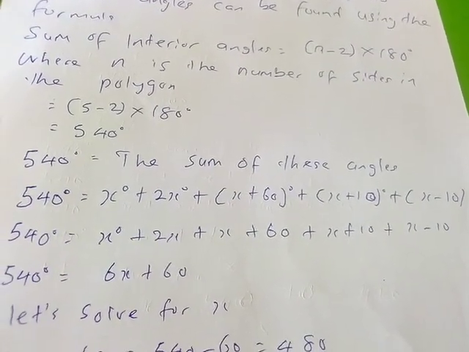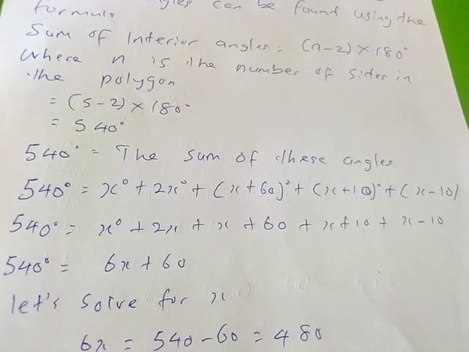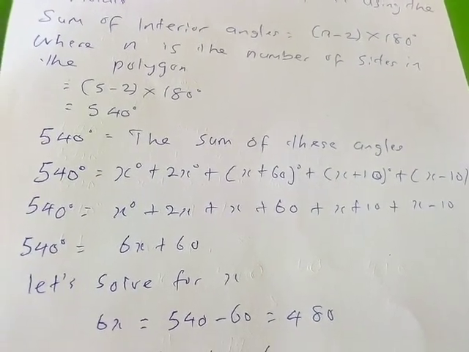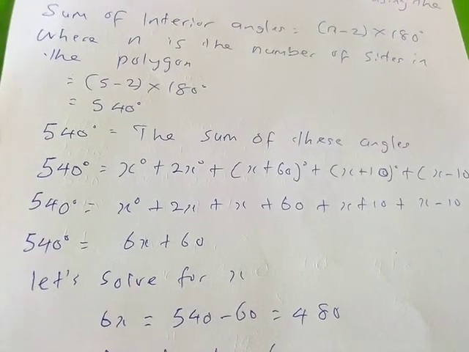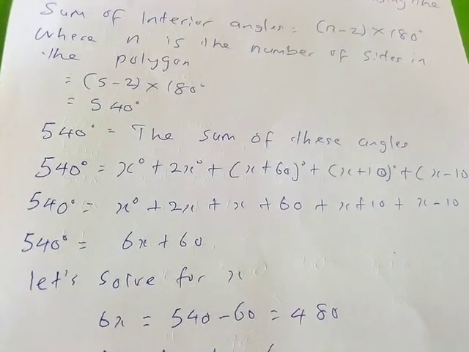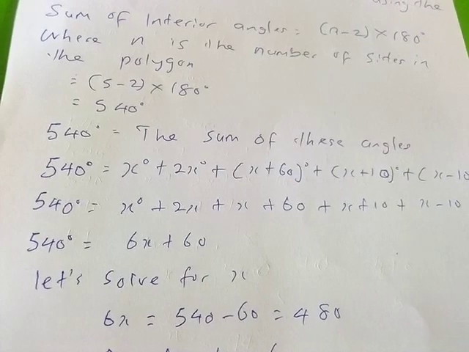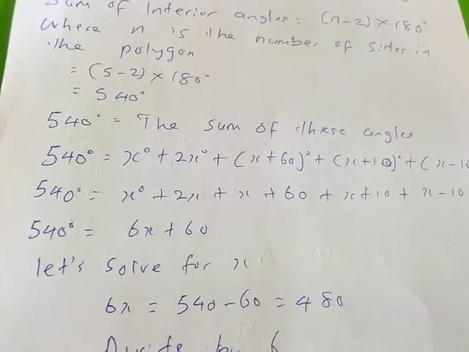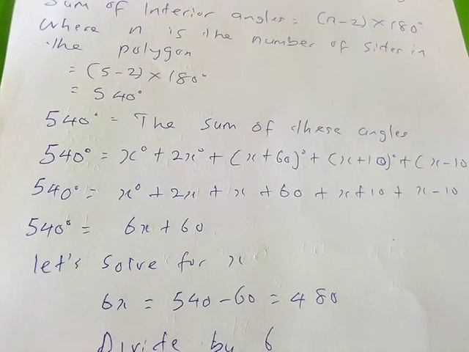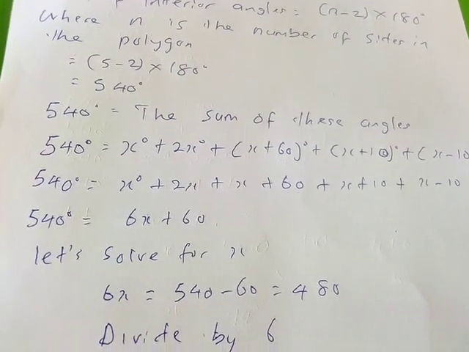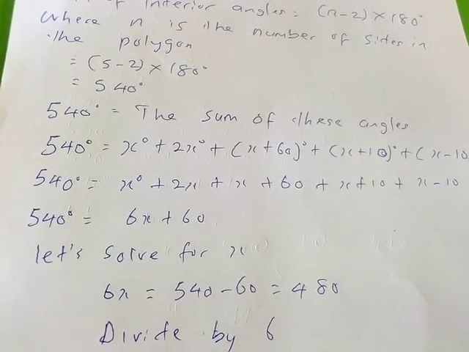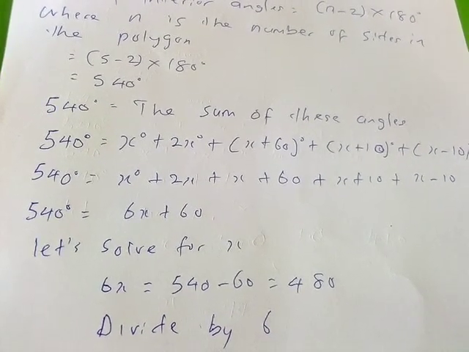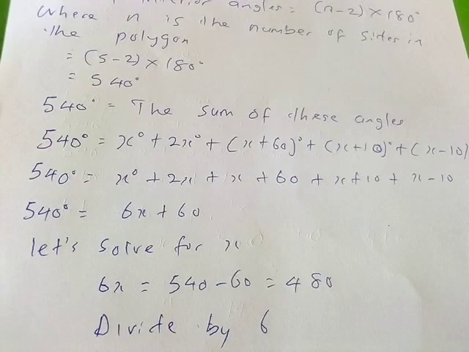So just follow the steps. Follow closely what I did. See what I've solved. Now when you get to 540 degrees, see what I did there. After collecting like terms and putting all the values together, I have 6x plus 60. Then to make x the subject of the formula, you collect like terms. So you now have 6x equals 540 minus 60.